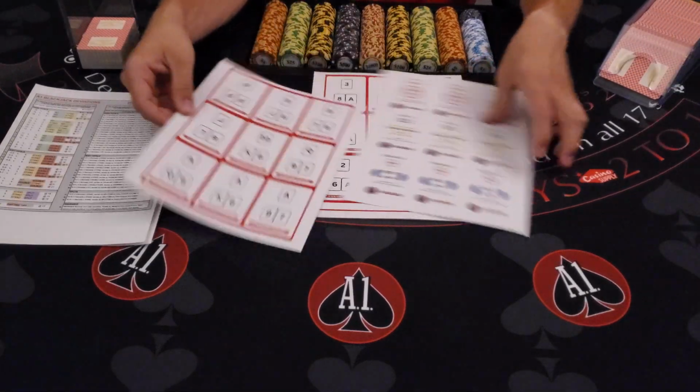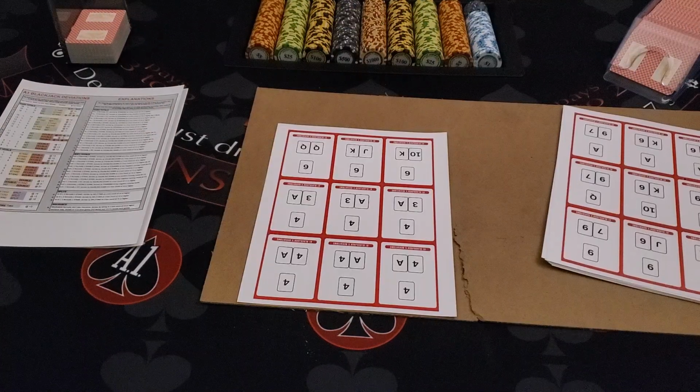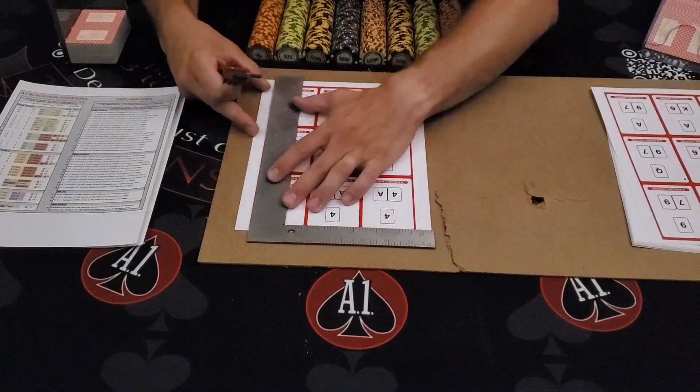All right, so when you get these, you do, of course, have to cut them out. So I want to show you how I do that, and then I'll be right back with you here at the end.